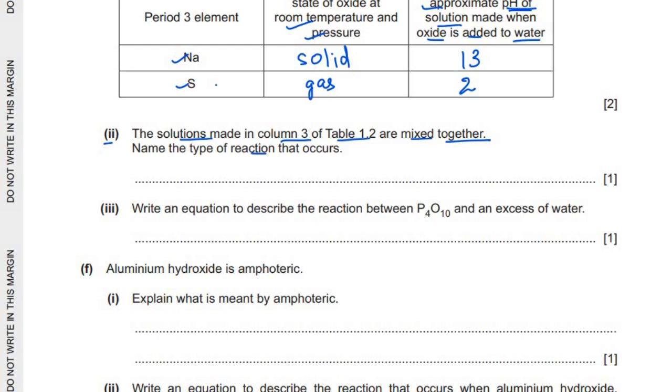Name the type of reaction that occurs. Now the solution made by sodium is basic, the solution made by sulfur dioxide is acidic, and if we mix the solution, the type of reaction is going to be the neutralization reaction. So the type of reaction is neutralization, or even you can write it as an acid-base reaction.